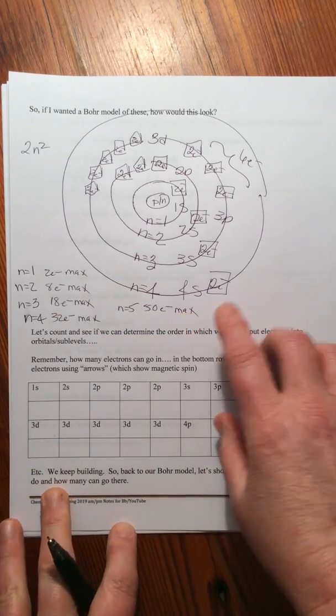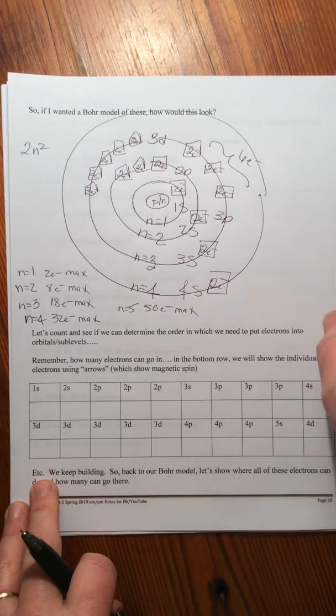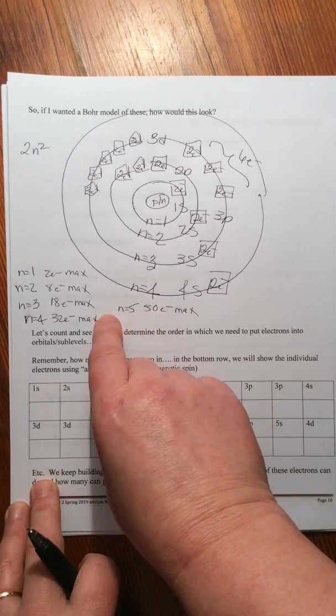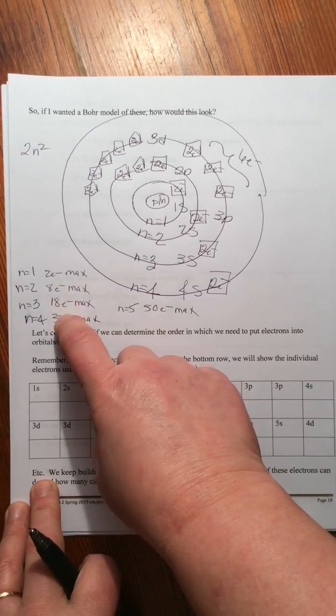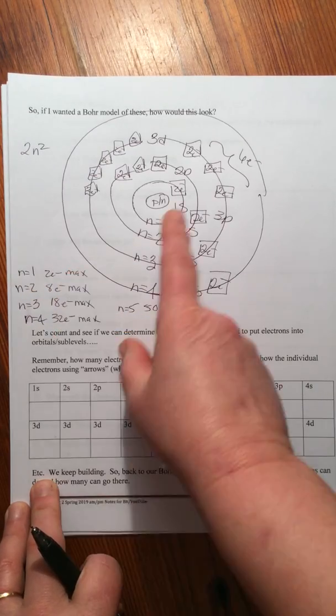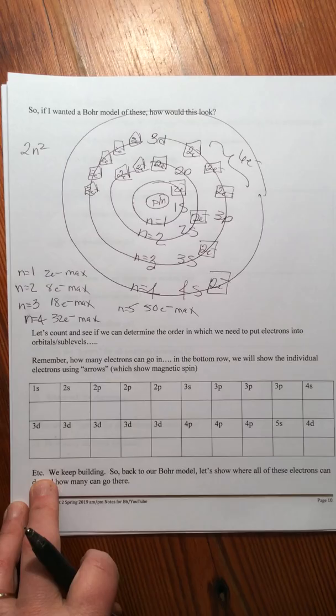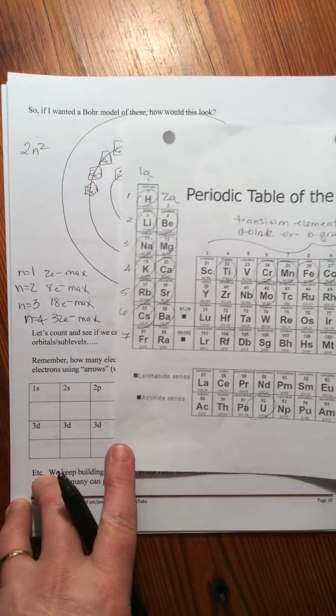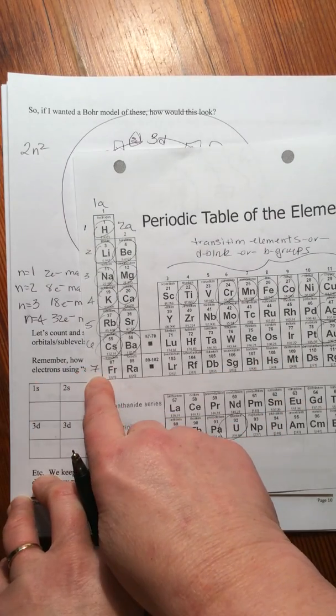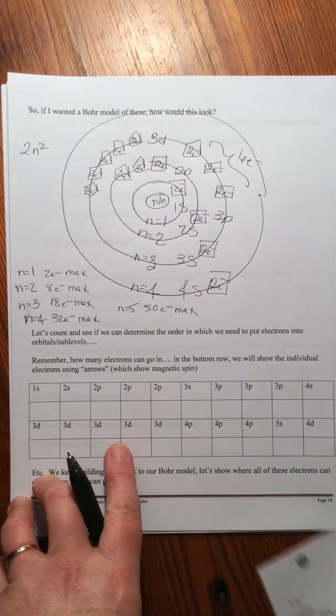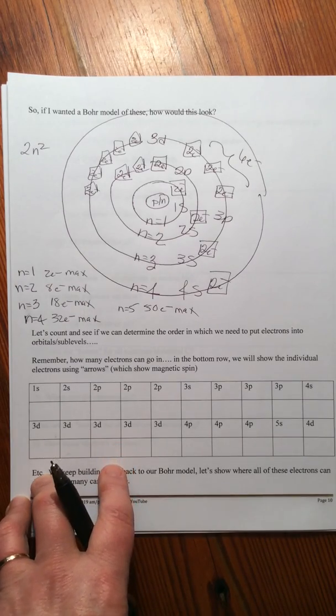So you can see we end up, when the n levels get higher, we have, let's see, 80, 100, and 108 electrons, and we haven't even gone up to n equals 7. So you start to see why n equals 7 is our highest n level. We just don't have enough electrons to even put there.